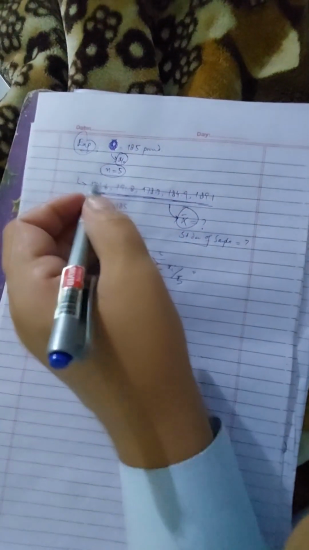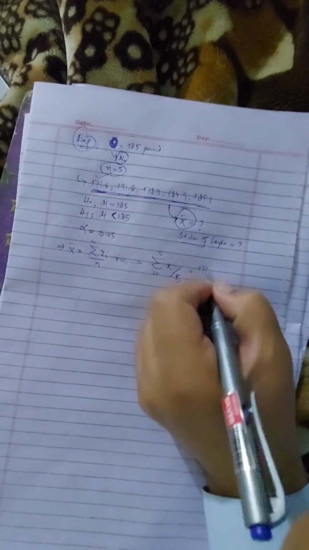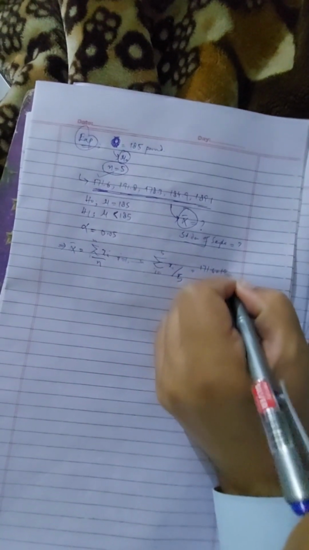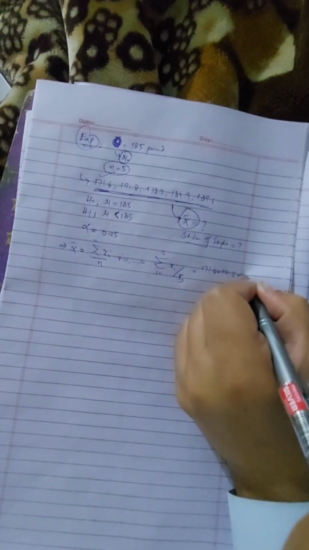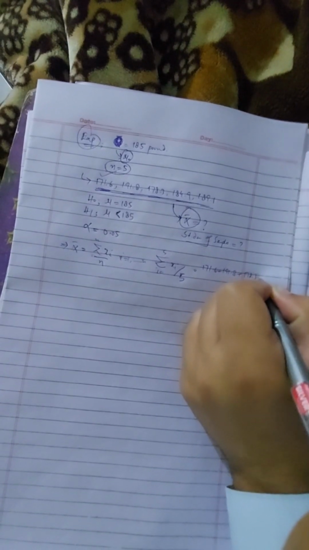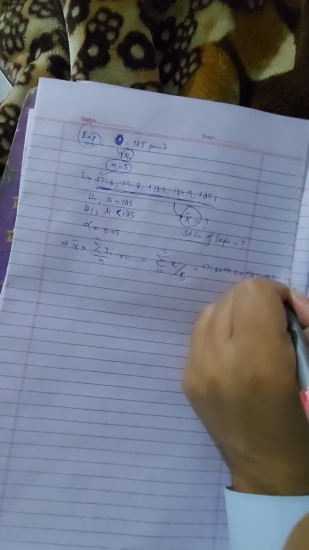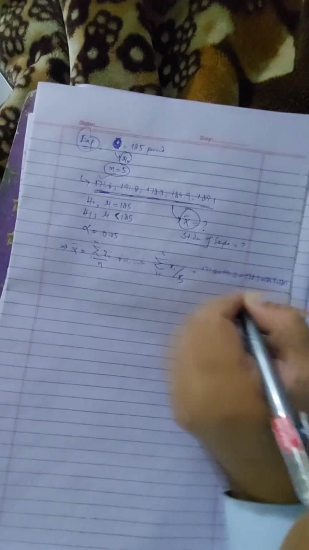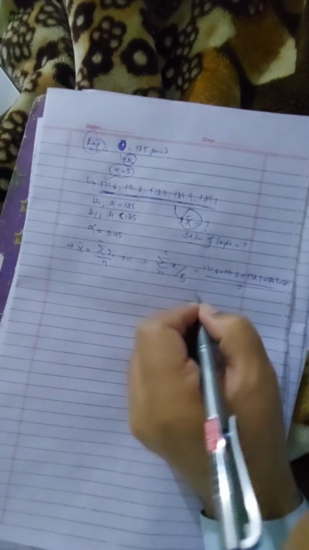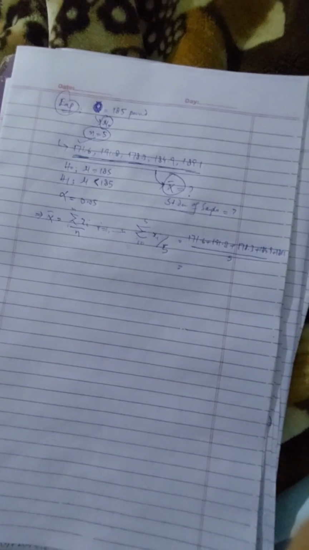So x1 is 171.6 plus 191.8 plus 178.3 plus 184.9 plus 189.1, divided by 5. This will give us a mean value. So let's calculate the mean value and then proceed towards the standard deviation.